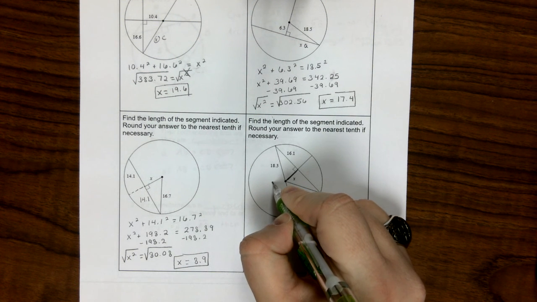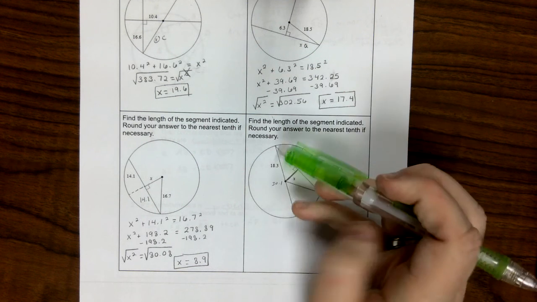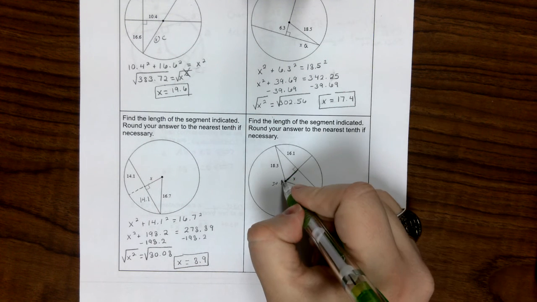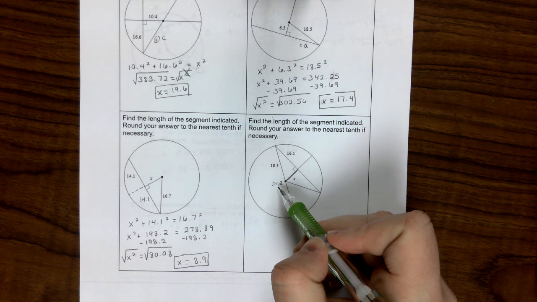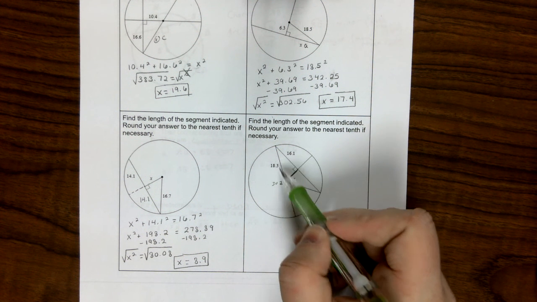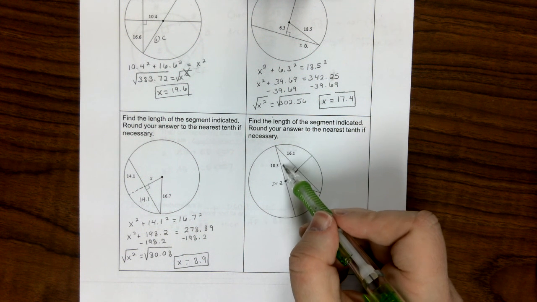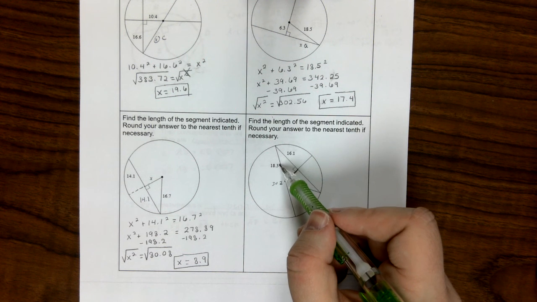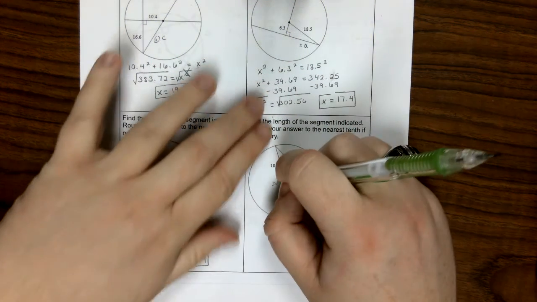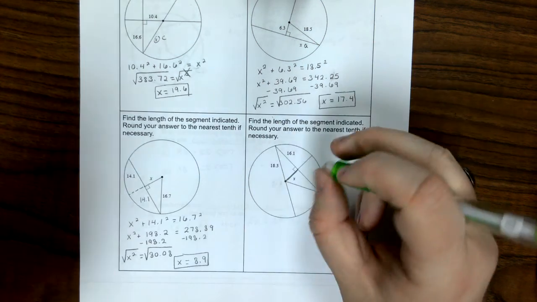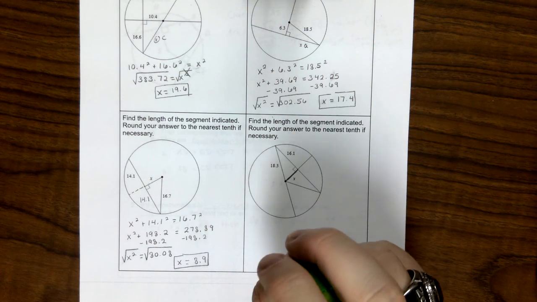Like, let's say it was 30.1 or 2 or whatever. If they put a number here in the middle, that's the number for the entire diameter. And so to get your radius, you'd have to cut that in half. I don't think you have any like that, but just in case you do, that's what you would do.